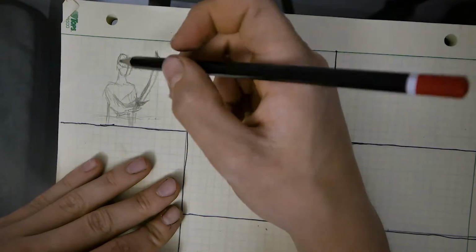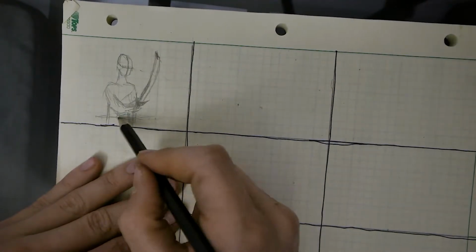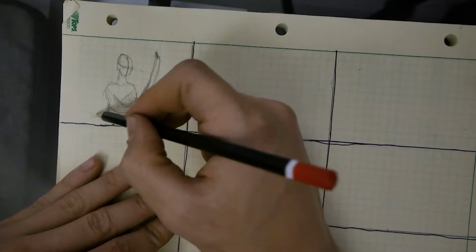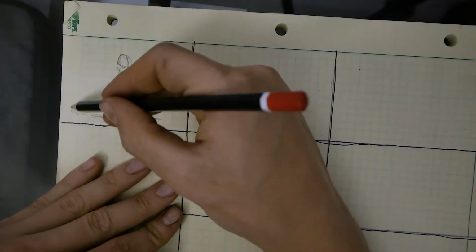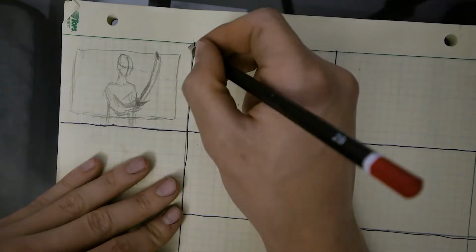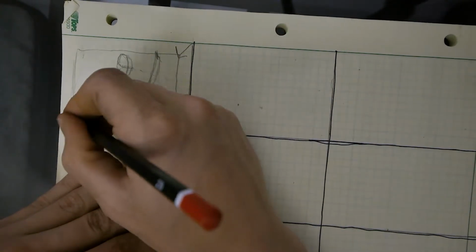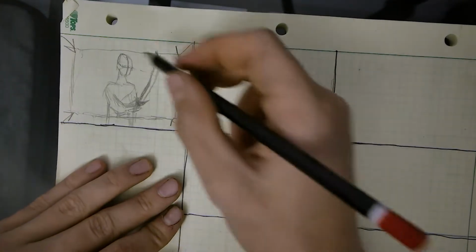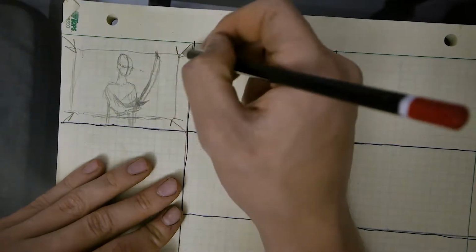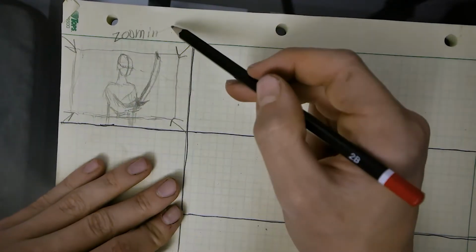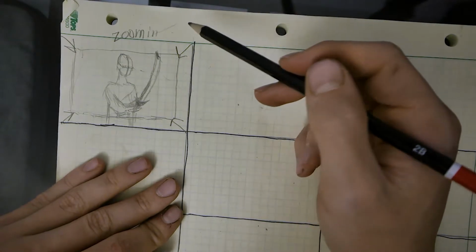I would think it would look good with a little zoom, so I draw a little tiny box of how far I want it to zoom into. And I draw arrows to represent that it is zooming in this shot. It's also good to write little blurbs of what's happening on the top. It can be very basic or elaborate of what's happening.